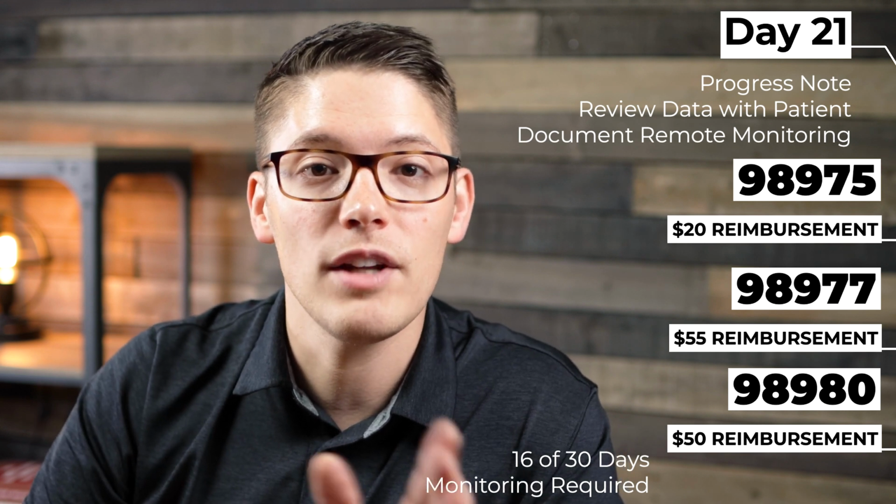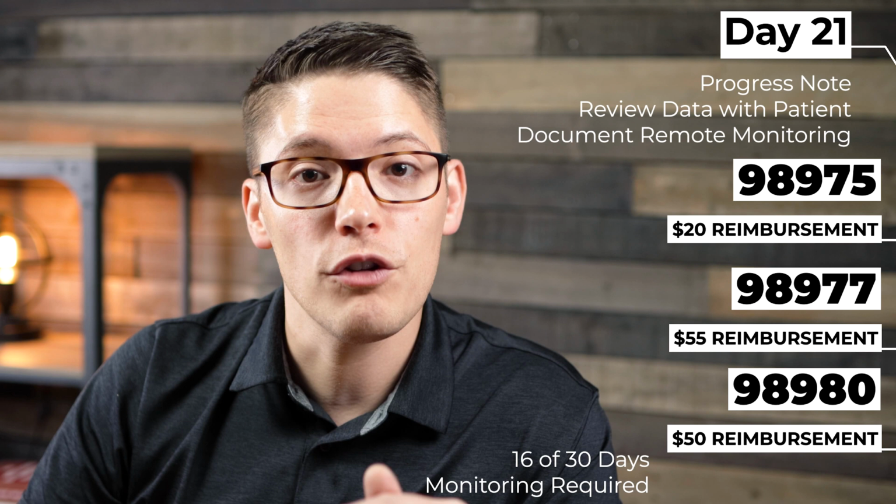Now, CPT code 98980 is for monitoring and communicating with the patient about the data collected remotely. So if you take the time out of your session to review the data, the adherence, and address any questions or implications of the data as it applies to your plan of care for that patient, you can bill for 98980 for the first full 20 minutes of this consult, and Medicare will reimburse you about $50. So far, that's an additional $125 of reimbursement in the first 30 days.